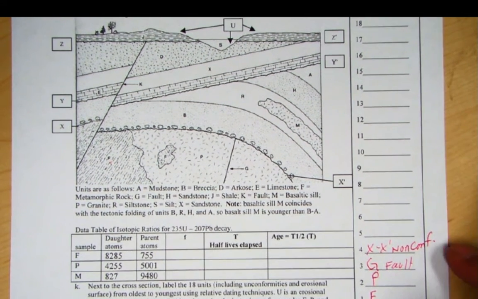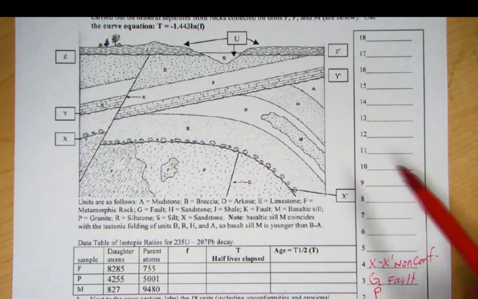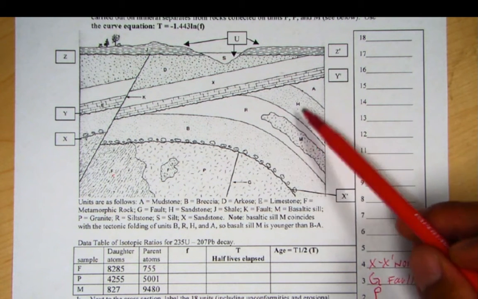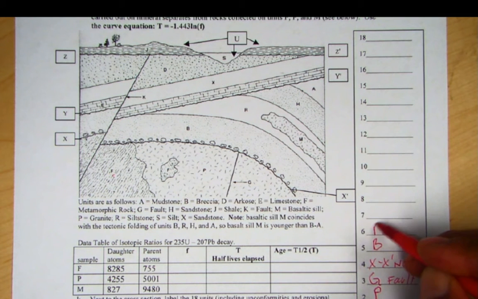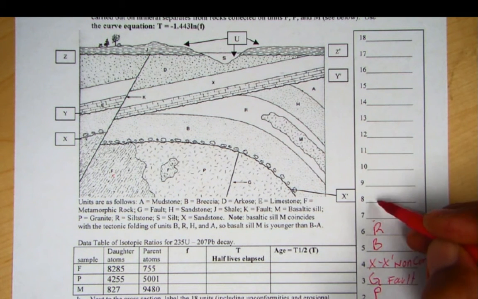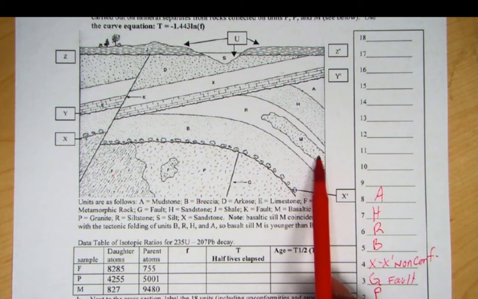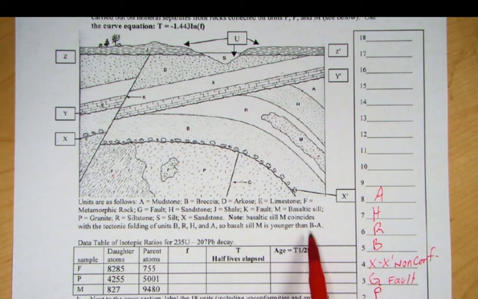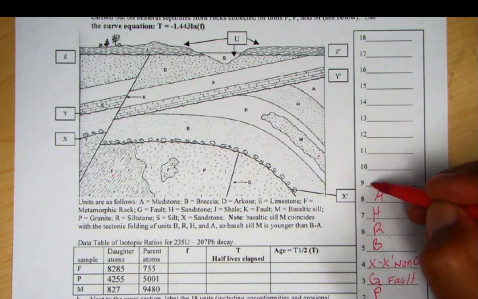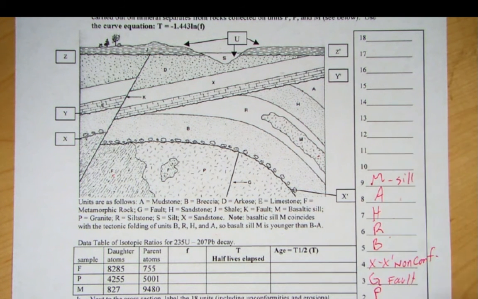Then as I move along here, I'm going to use a principle of superposition. I'm going to have B, R, H, and A, right? Because those are in a sequence, superposition. And I put a note here that the basalt sill M, this one here, is going to be younger than the sequence B, R, H, and A, because it coincided with the tectonic folding of those units. So it's going to come afterwards, which means that would be my next unit here, M, the sill, right? This intrusion.